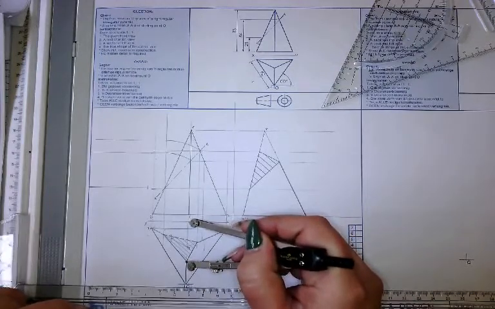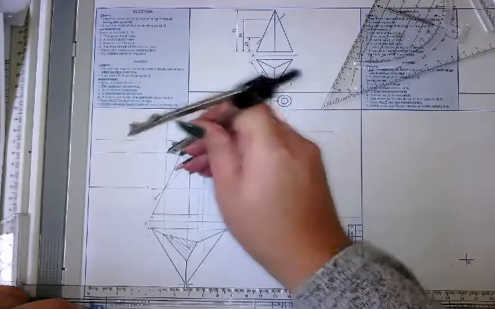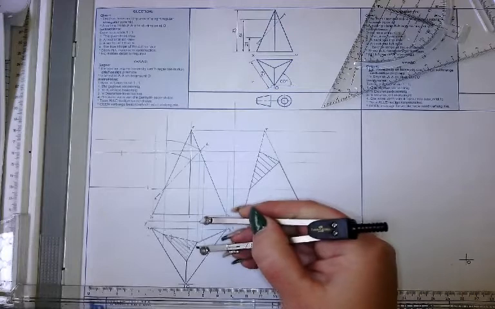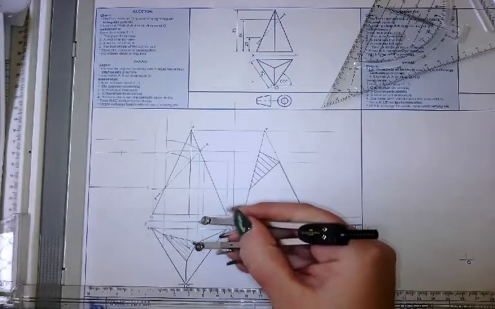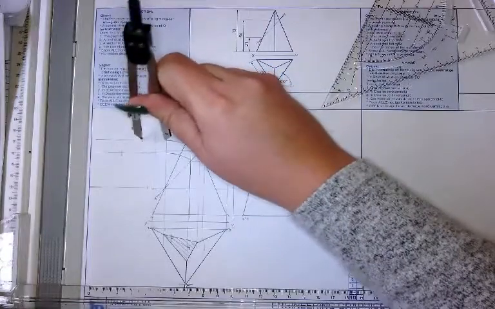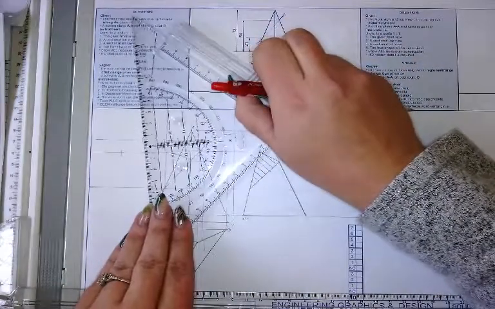Follow the line, follow the scribe, there. And then here, on the XY, to number 3, follow the line, to the XY, there. And that is now my true shape of my cut surface.